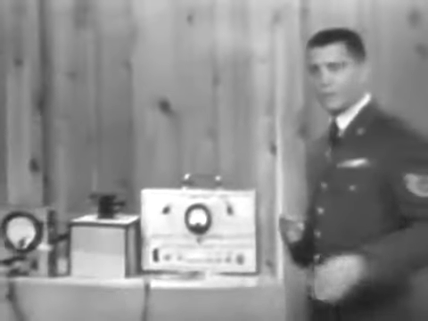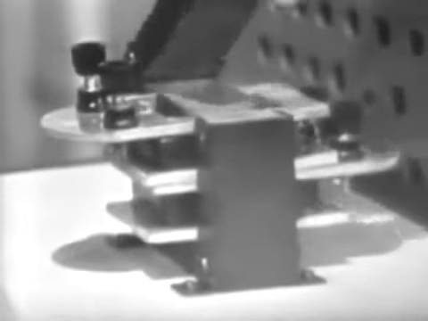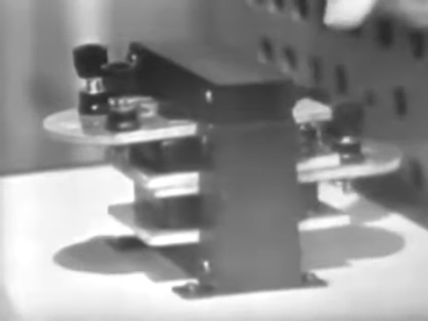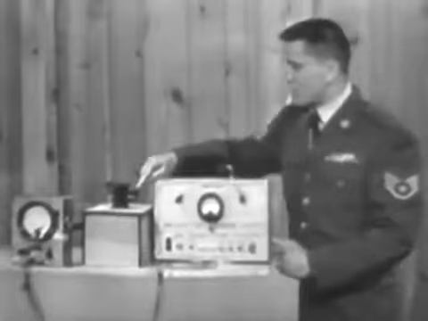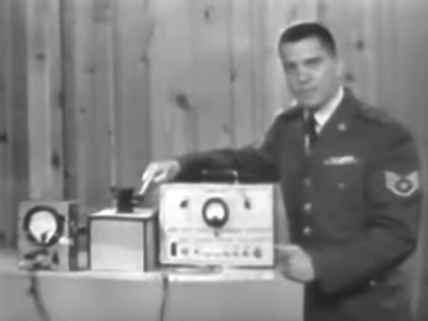Now, over here, I have a transformer demonstrator. As you can see, it's composed of an iron core and two windings. One of these windings will serve as the primary of the transformer, while the other winding will serve as the secondary. In the demonstration, we'll be using the bottom winding here as the primary.